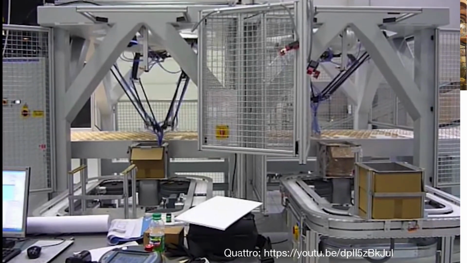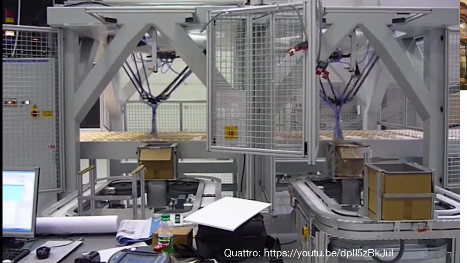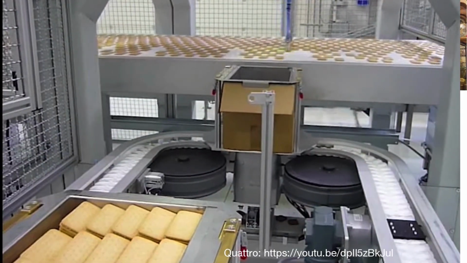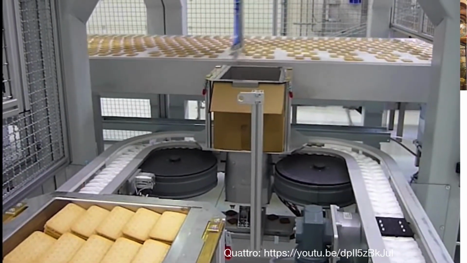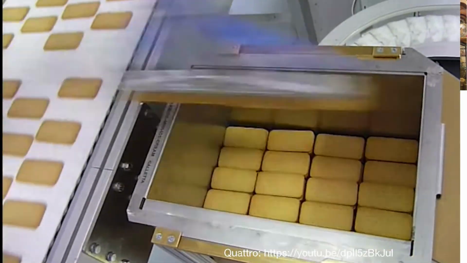And so there are some beautiful robots. If you ever get to see an assembly line at work, especially for packaging, these parallel robots are beautiful. They've really taken over. They look kind of like spiders.